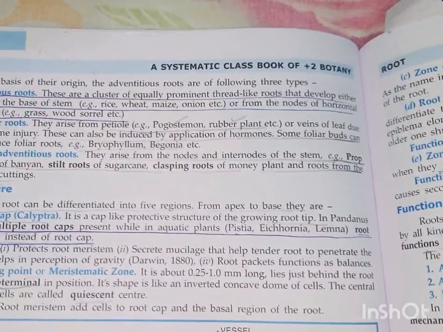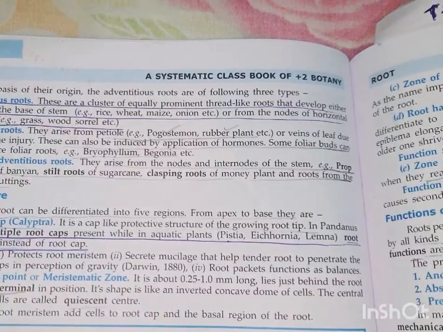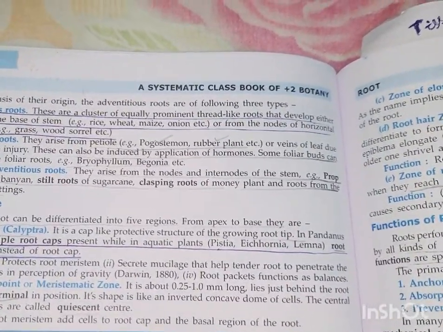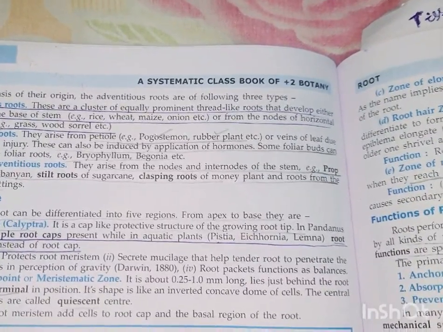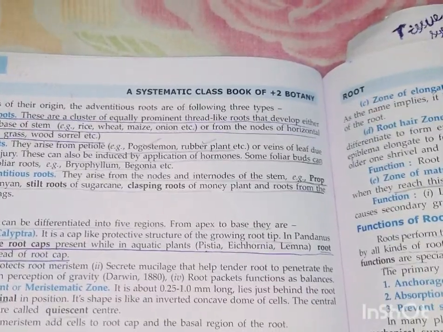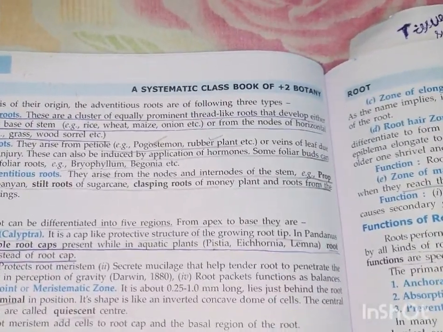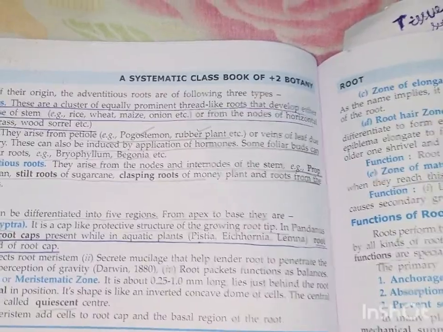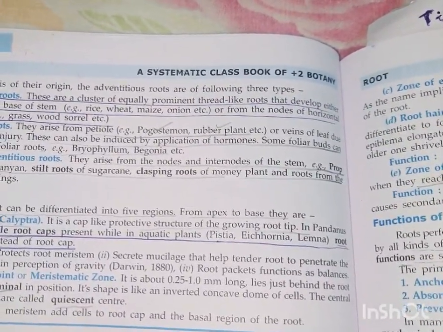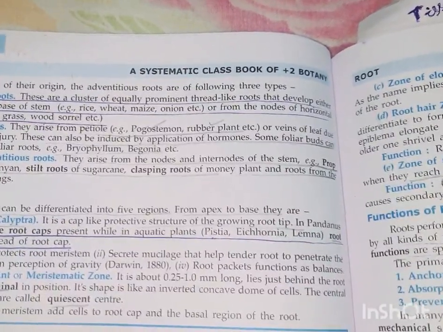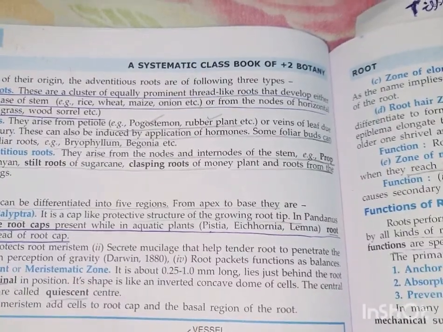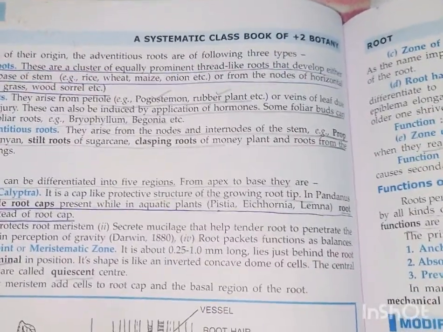One is fibrous root. These are clusters of equally thread-like roots that develop either from the base of the stem or nodes of a horizontal stem. And foliar roots, they arise from the petiole, for example, in Pogostemon, rubber plant, or from the vein of the leaf due to some injury. These can also be induced by application of some hormones. Some foliar buds can produce foliar roots also, as in Bryophyllum and Begonia.